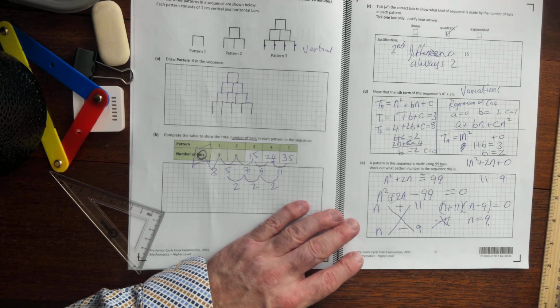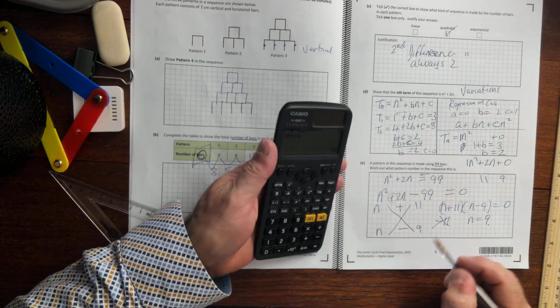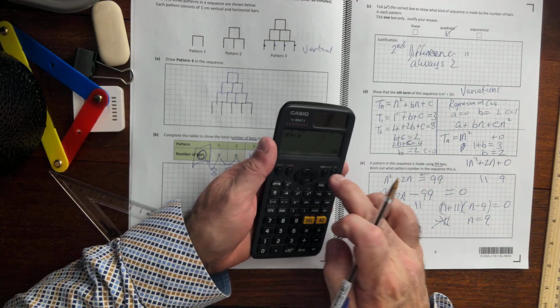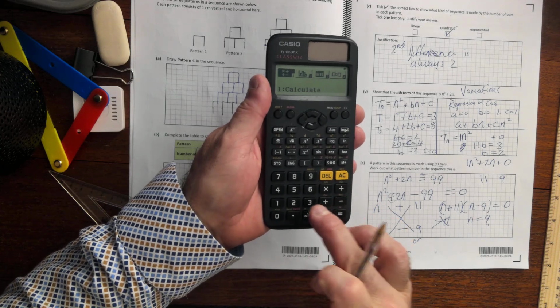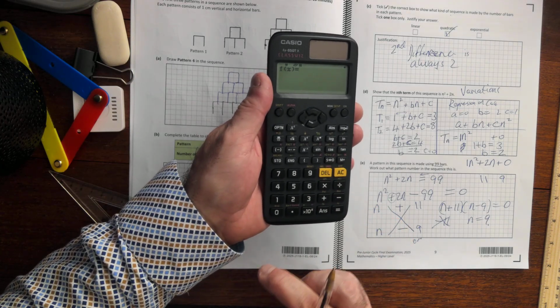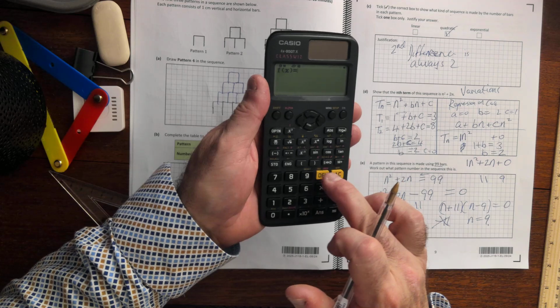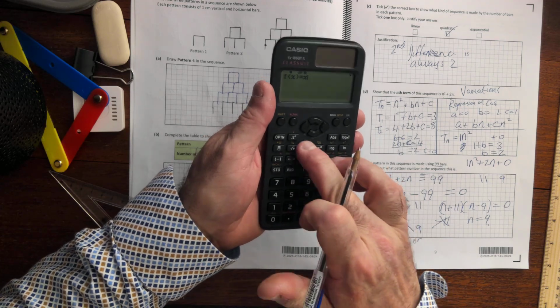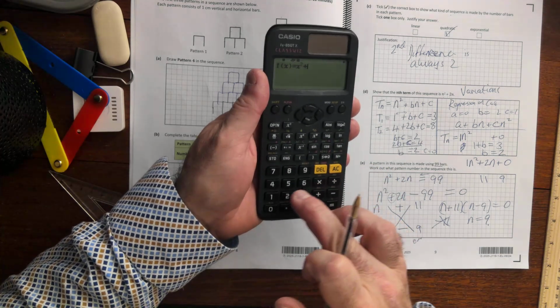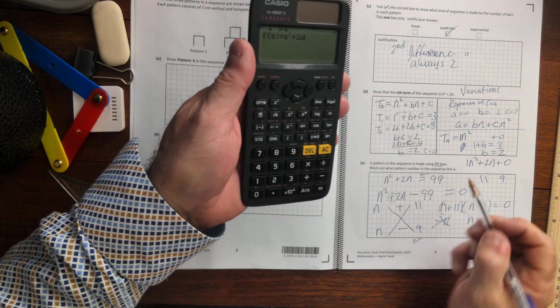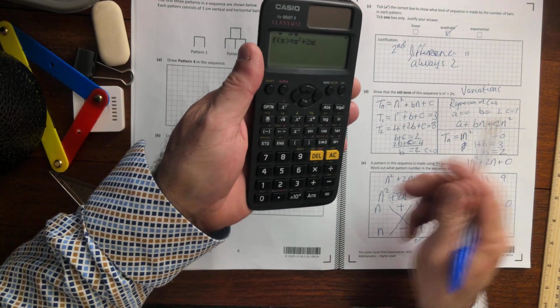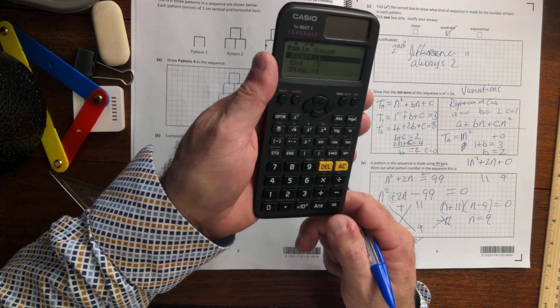Of course you could have used functions, I'm going to show you. Or you go to table. You fill in using an x: alpha x squared plus 2 alpha x. So I've filled in the formula they gave me, and I'm going to run through it.